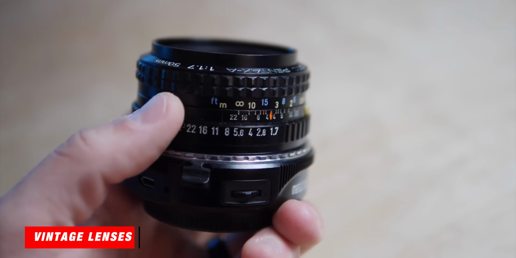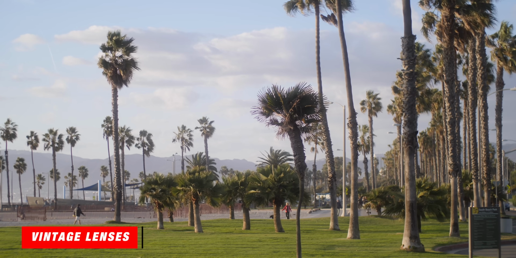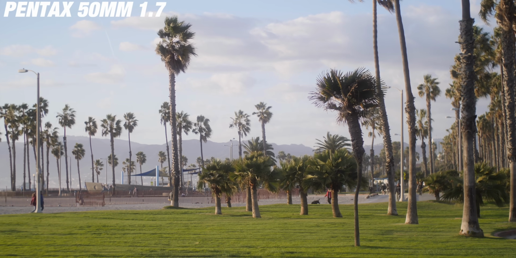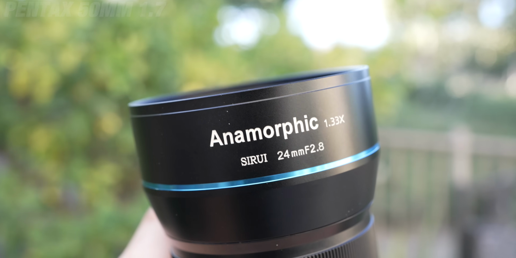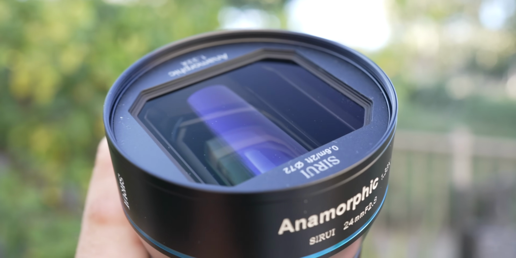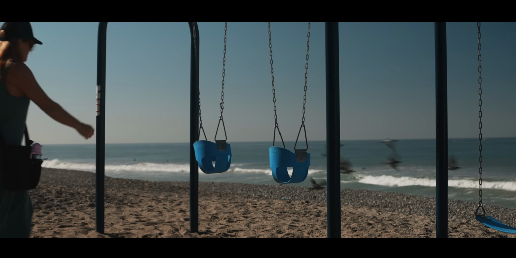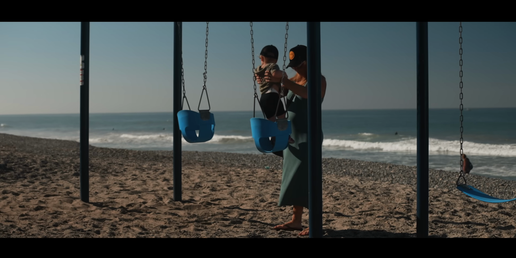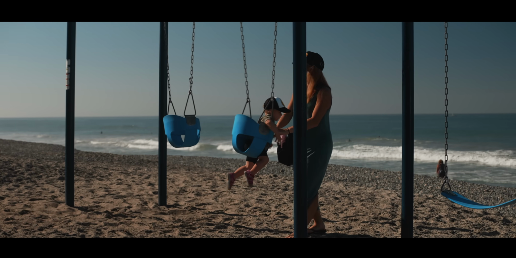Now, another thing that you can do is use vintage lenses. Older lenses are just not as clean. They have more imperfections. And those imperfections actually will make an image a lot of times feel more cinematic. And the other thing that I've been playing around with are the cheaper anamorphics that are available. So I have the Siri 24mm and the 50mm, which are made for APS-C cameras, but on my Sony a7S Mark III, I can use that clear image zoom, and you can actually shoot anamorphic on this camera.